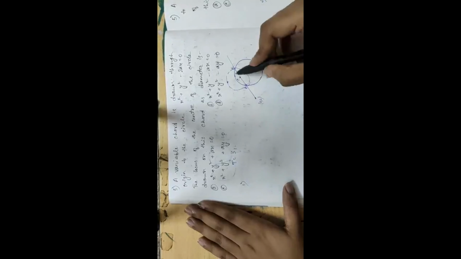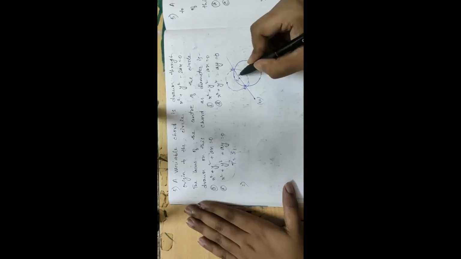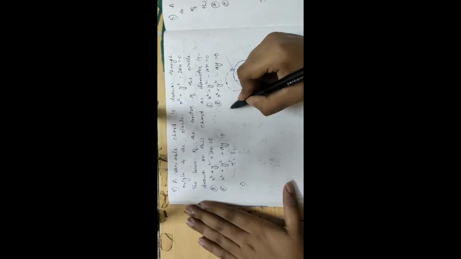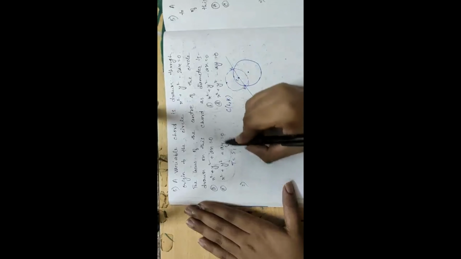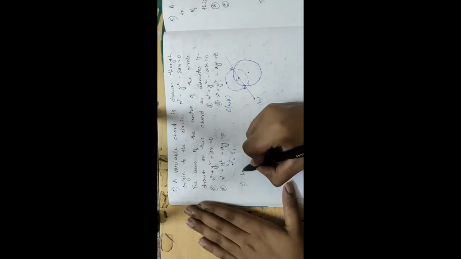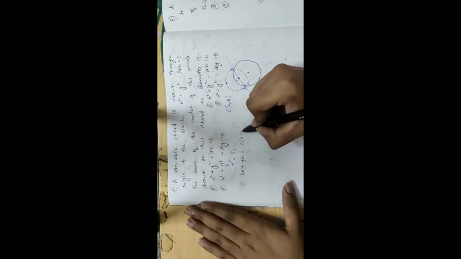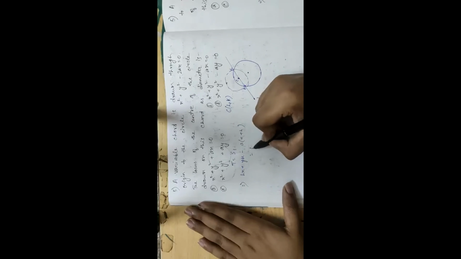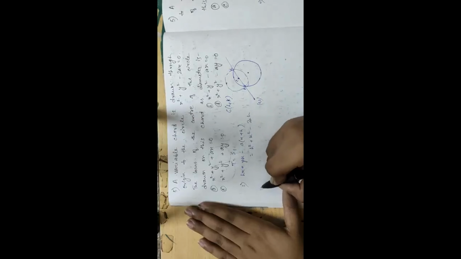I can find the equation of this chord. Let me take the midpoint of this chord as H comma K. Then T will be Hx plus Yk minus A into X plus H, and S1 will be H square plus K square minus 2AH.